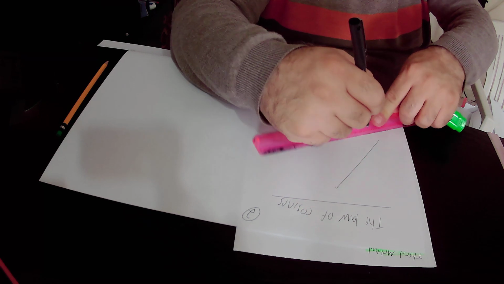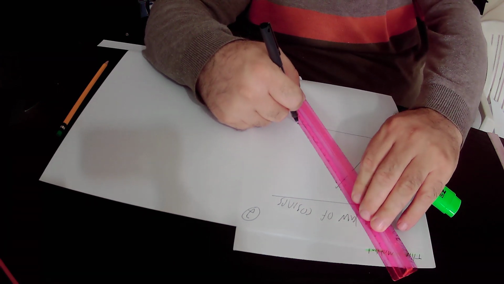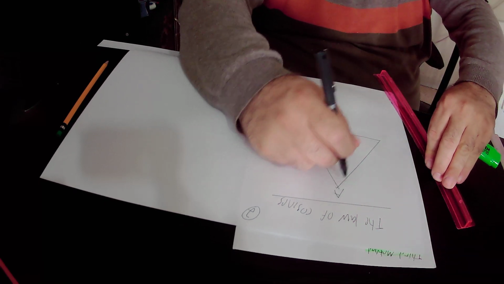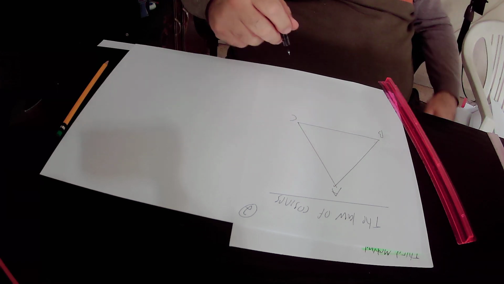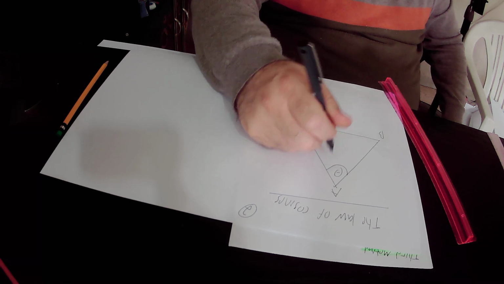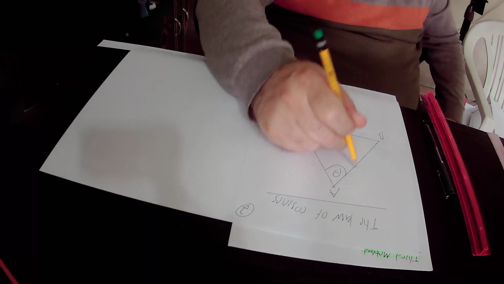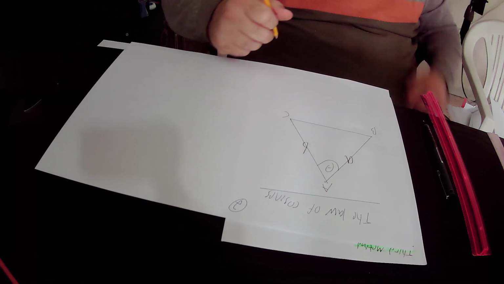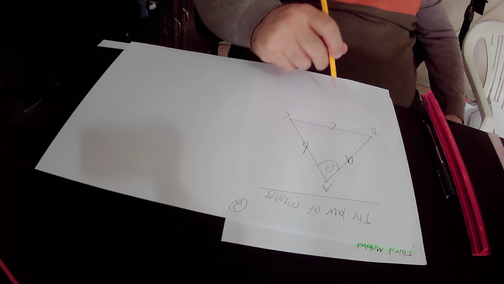So if you have triangle ABC that could be any triangle, this is triangle ABC. The angle between side AB and side AC is theta. Side AB equals A units in its length. Side AC equals B units in its length. And side BC equals C units in its length.